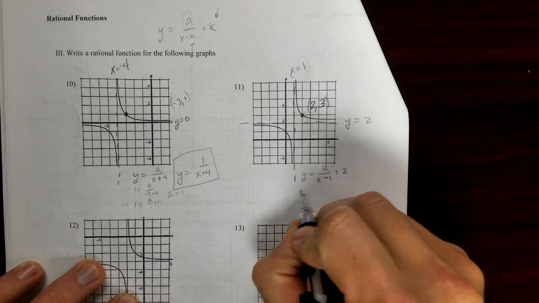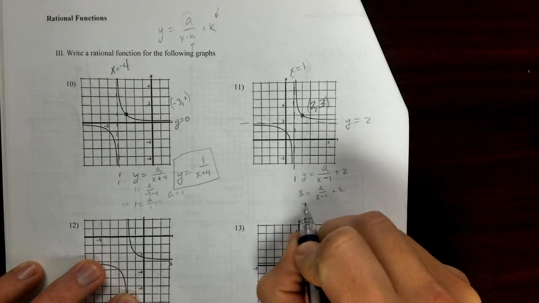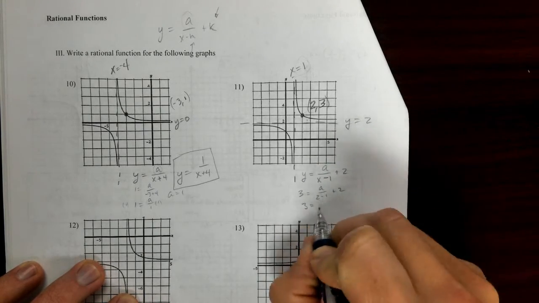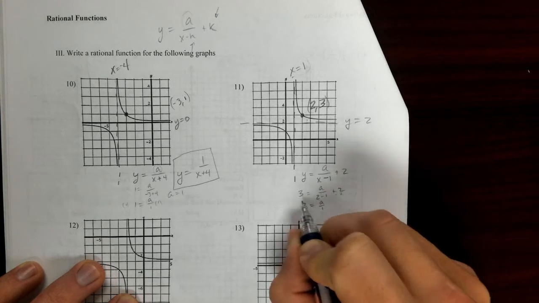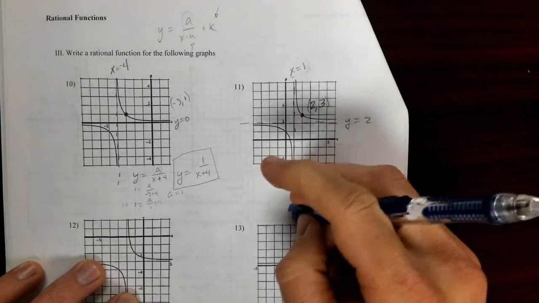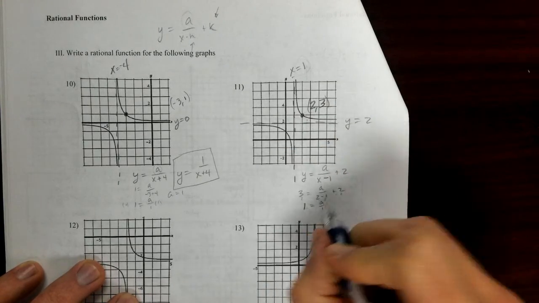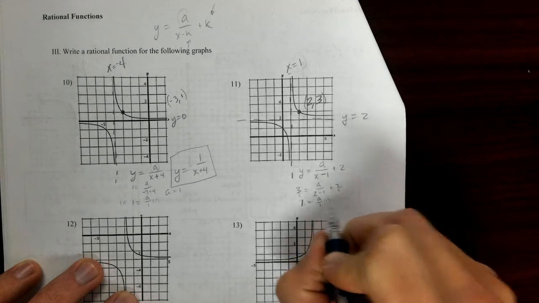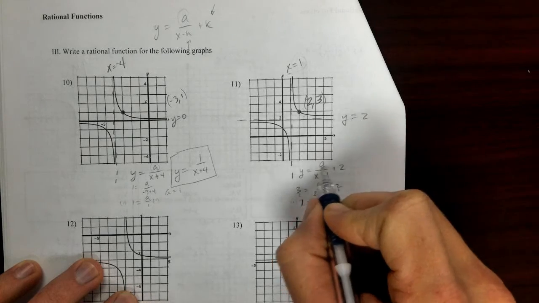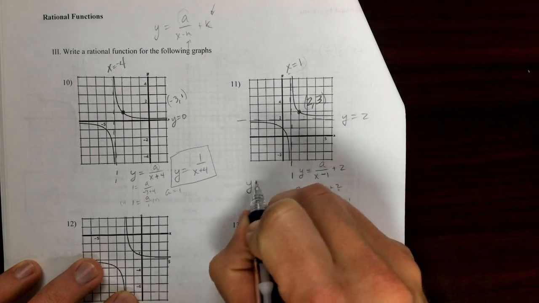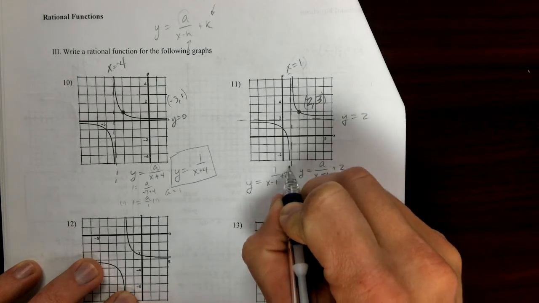Plug that in so we get 3 equals a over 2 minus 1, plus 2. So 3 equals, 2 minus 1 is 1, so a over 1 plus 2. We can move that to this side, so subtract 2, subtract 2. This is going to become 1. Same thing here, we get 1 equals a over 1, so we need to multiply by 1 to get rid of the denominator. 1 times 1 is 1, so a is 1. So again, no vertical stretches or compressions, so we have y equals 1 over x minus 1 plus 2.